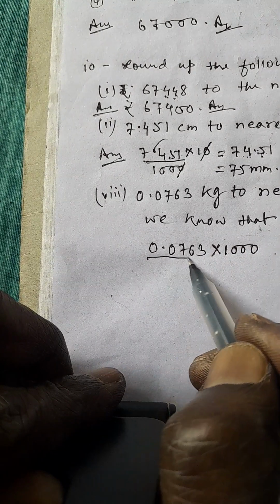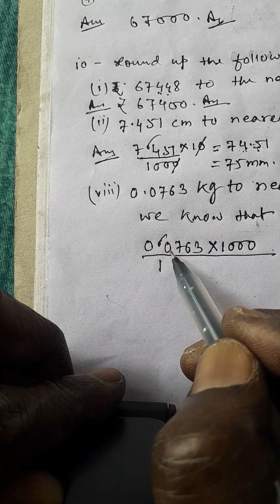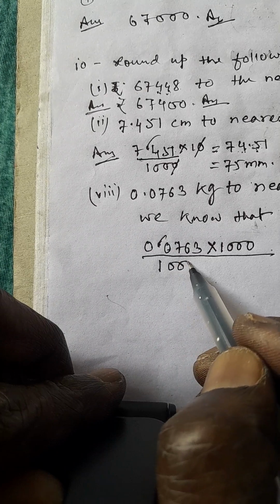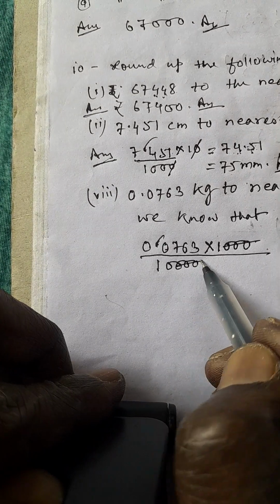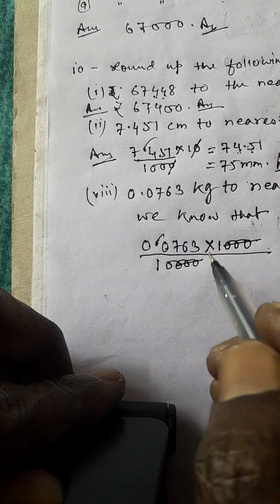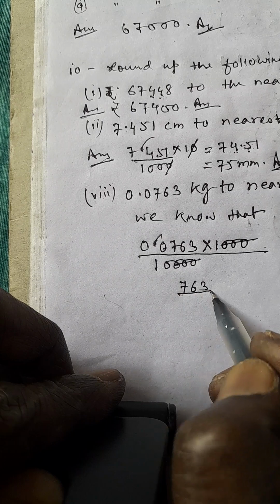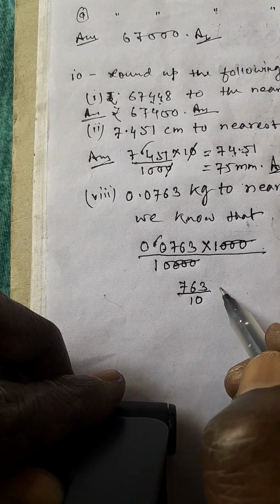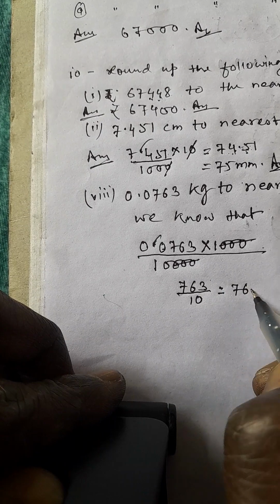Now for the decimal we will put 1, and after the decimal how many digits are there: 1, 2, 3, 4, so 4 zeros will be put here. Now 3 zeros cancel, and there is no value for these zeros. So here what we will get is 763 divided by 10. If you divide this number by 10, you will get 76.3.